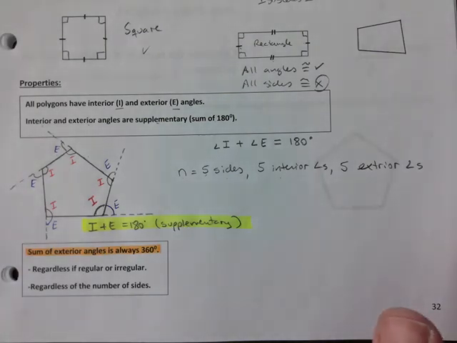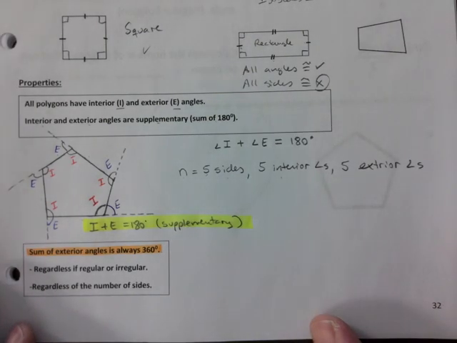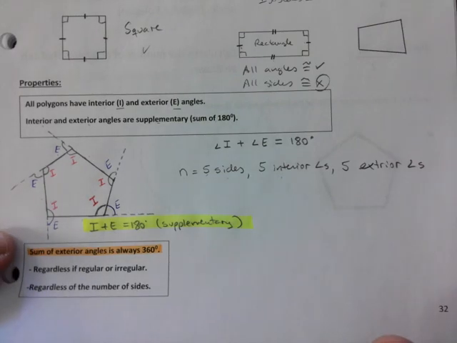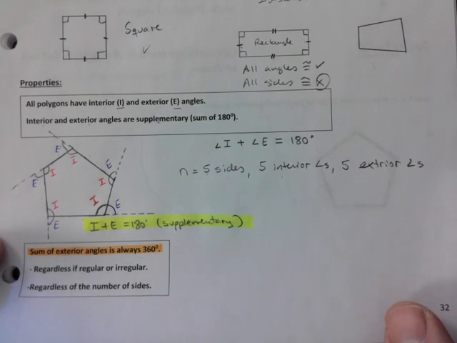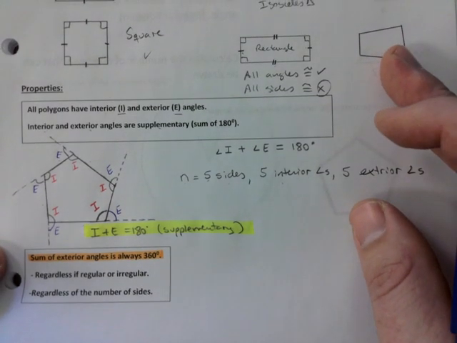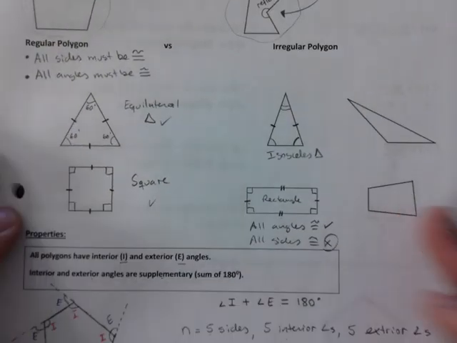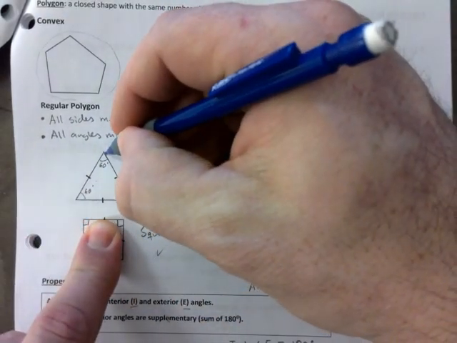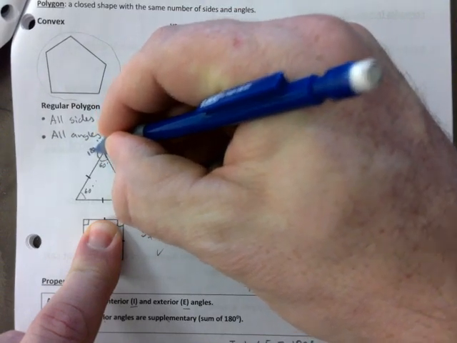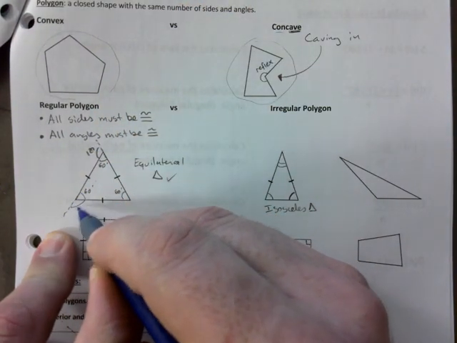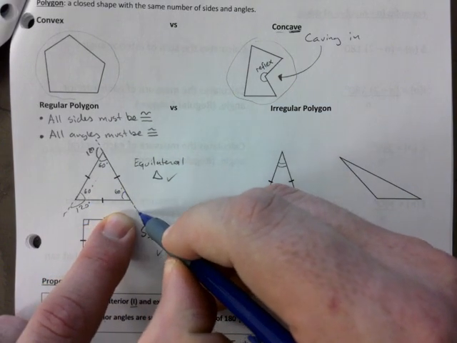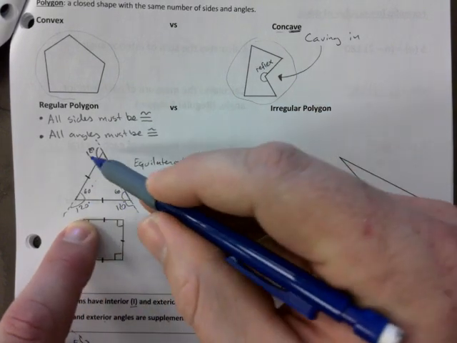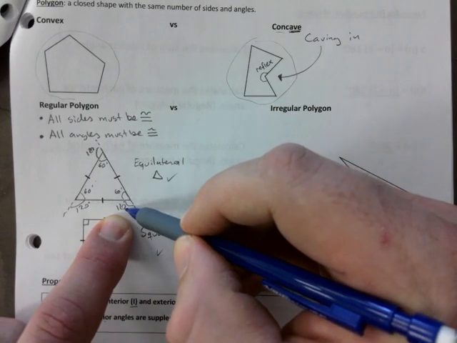Okay, let's keep going. Should I show this? Do you just trust me or no? About this property? Some of you won't care. It's like, I'm just going to write it down, I'm going to highlight it, and then we go with it. But I'm going to go to this here. If you make an exterior angle there, that's 120. You make an exterior there, that's 120. You go to this corner, another 120. 120, 120, 120, that's 360, isn't it?